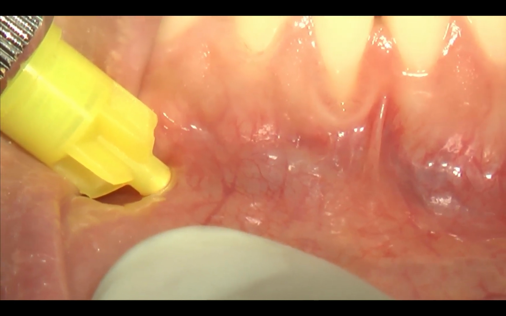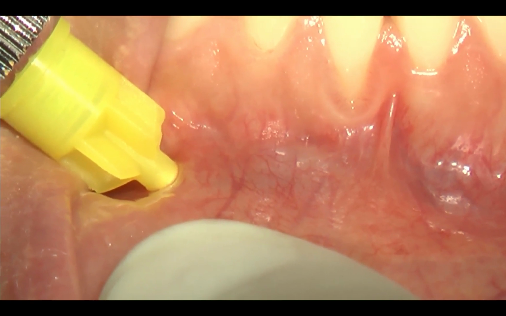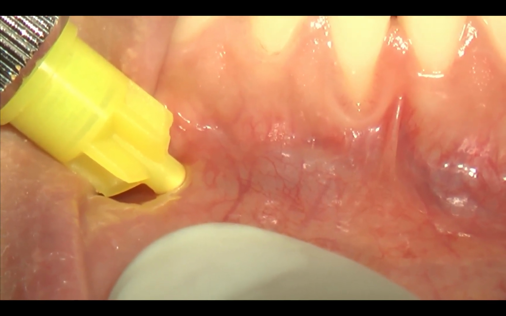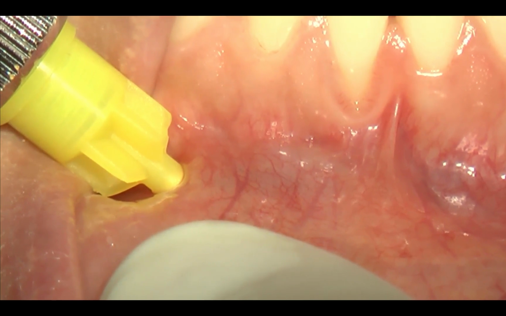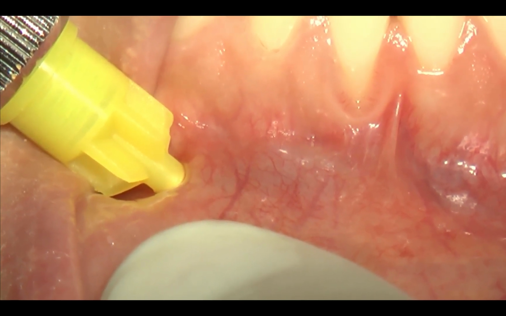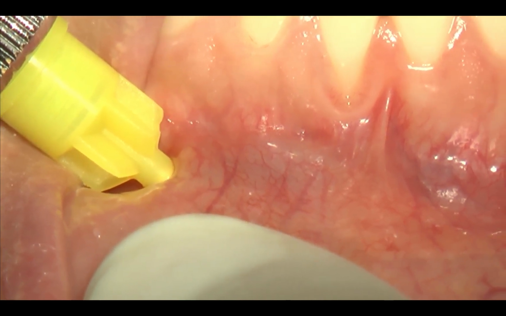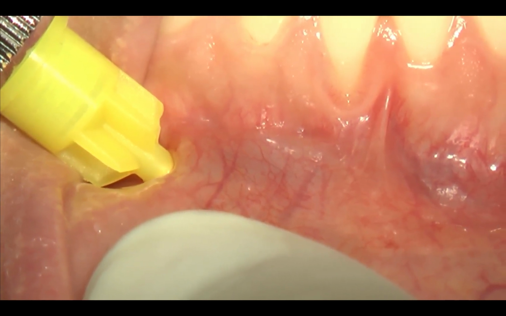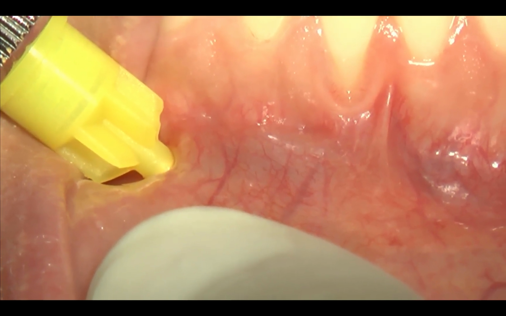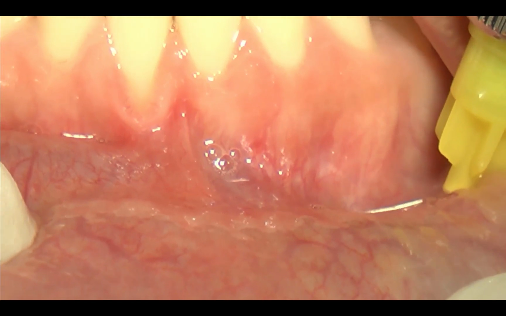You start to see that the lining mucosa of the lip is swelling. Lateral and canine on the other side, and we make the same thing.